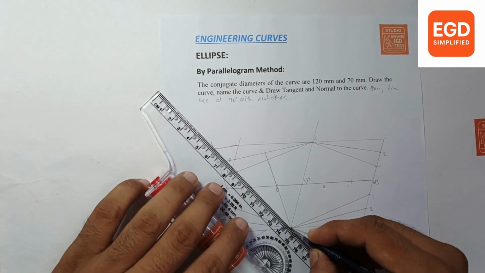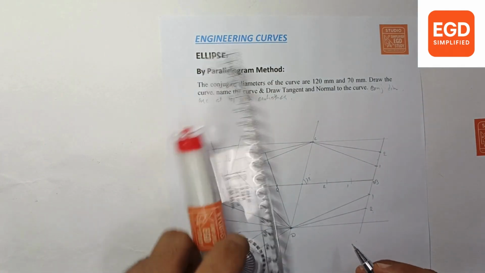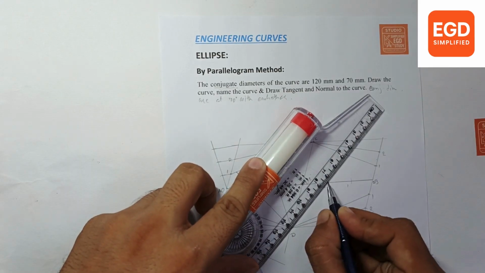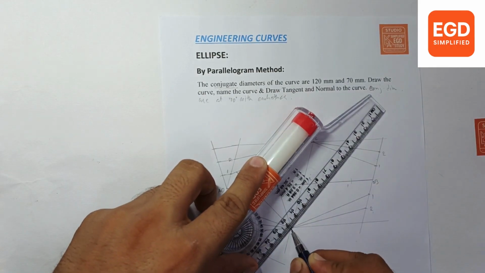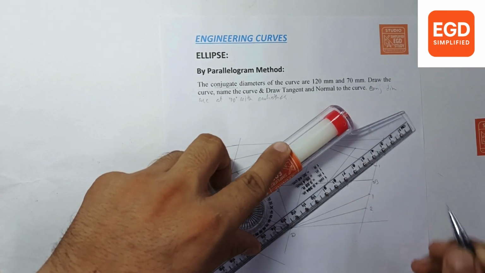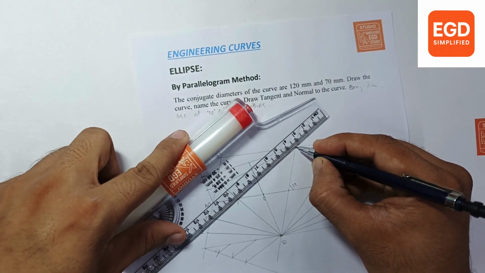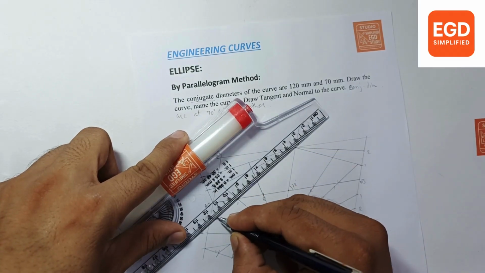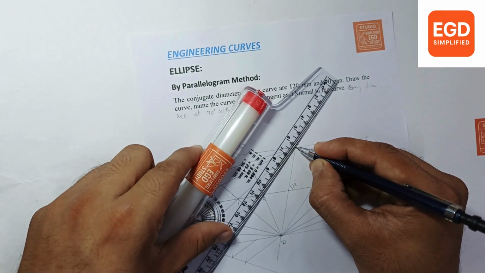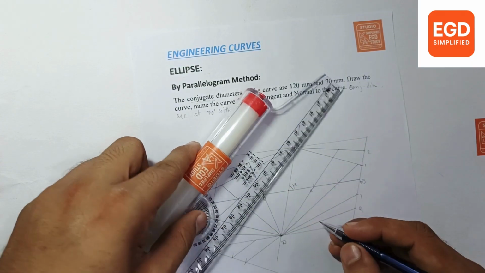From D point, draw line passing through point number 1 up to 1 number line. D, 2 to 2 number line. From D 1, from the 1 to 1 number line. Similarly from C point, draw from 1 number up to 1 number line. From C point 2 up to 2 number line.